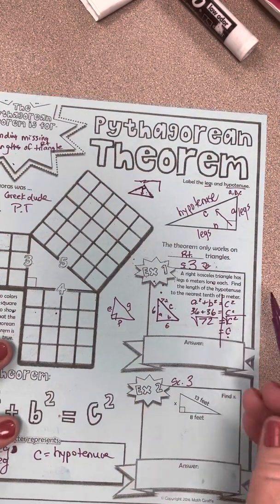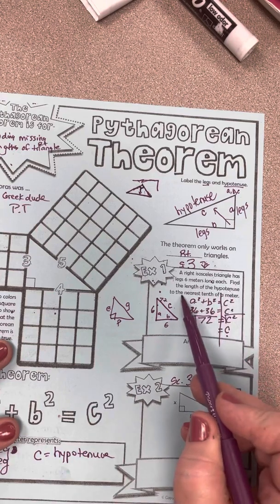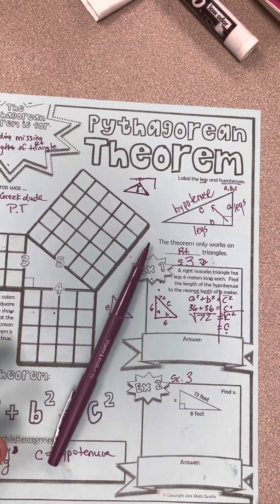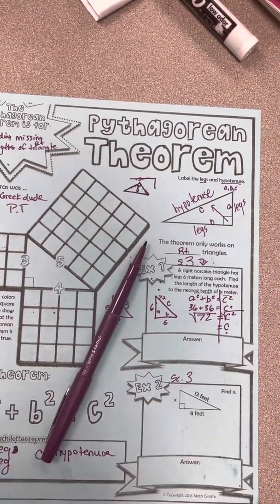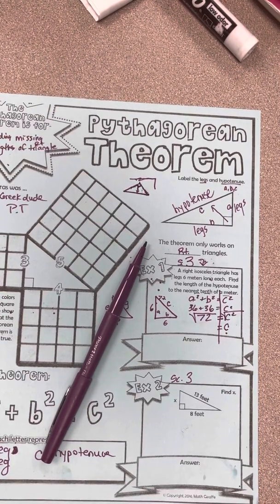But this one says, find the length of the hypotenuse to the nearest tenth of a meter. All right? Nearest tenth of a meter. So we're going to have to actually find the square root, and it's going to be a decimal.